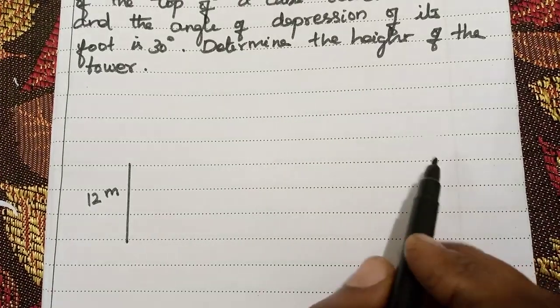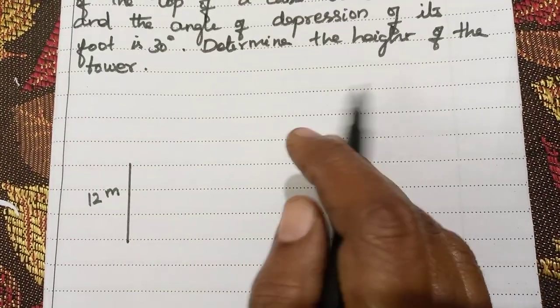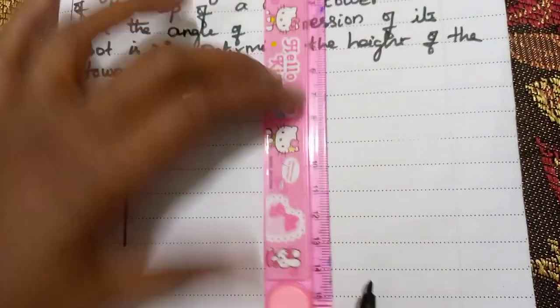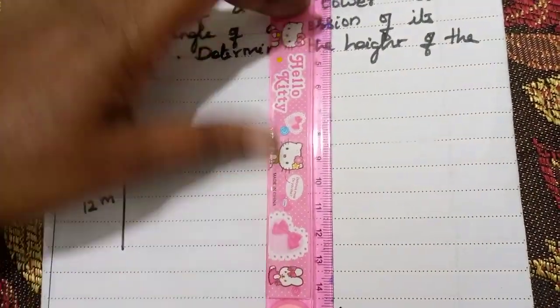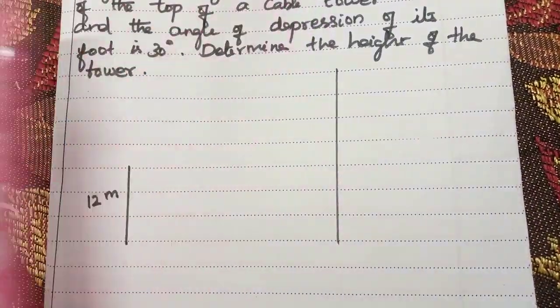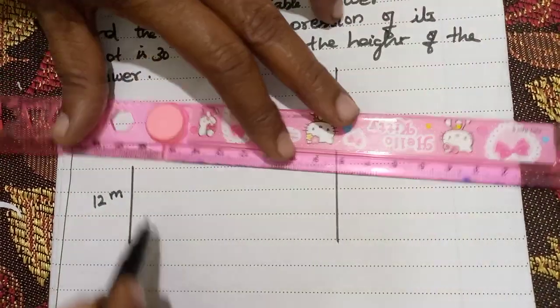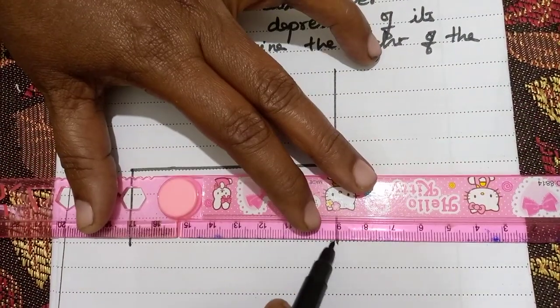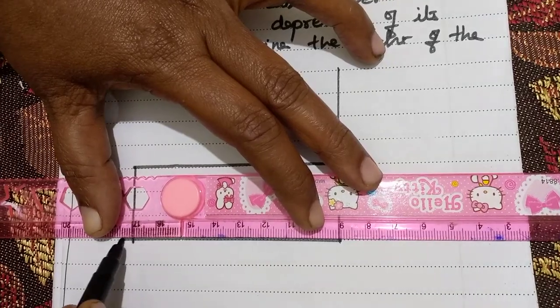Next, on this side the tower will be higher than this building. So, on this side there is a tower. We have to join both sides at this horizontal level, this and this ground level.